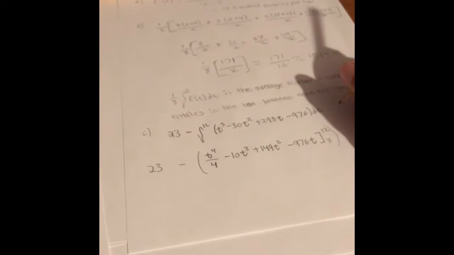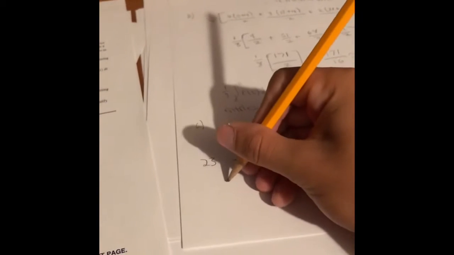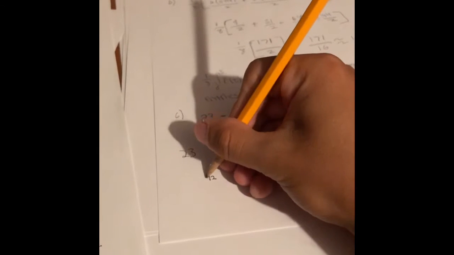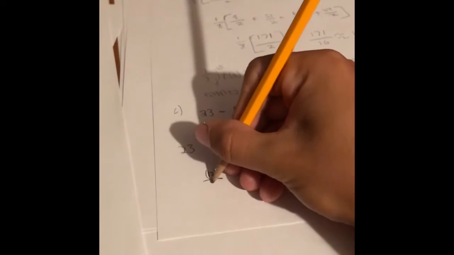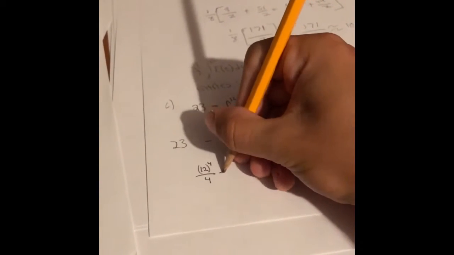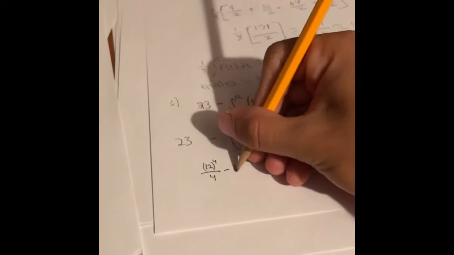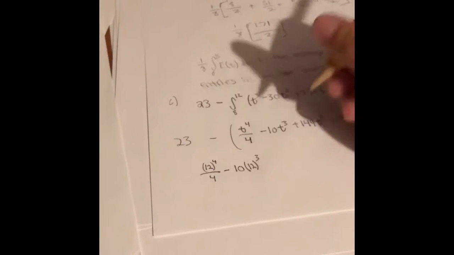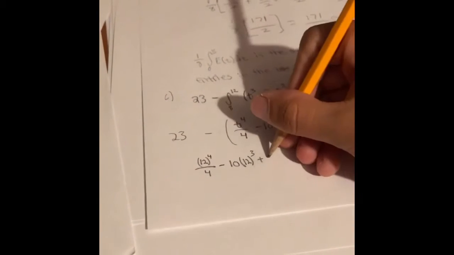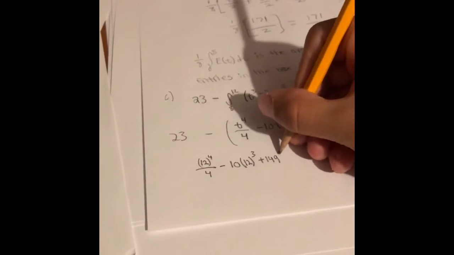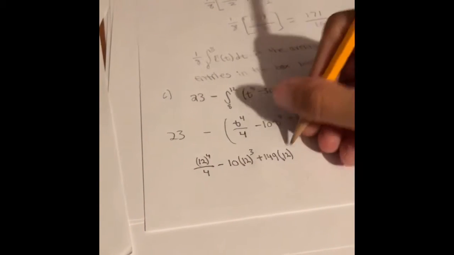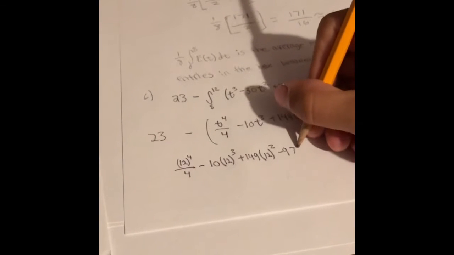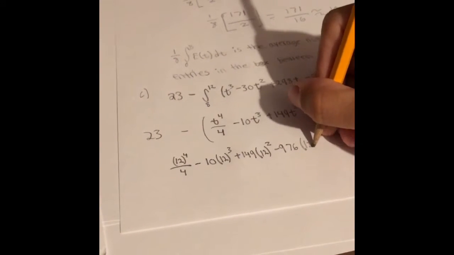And so from right here we plug in. So we do 12 to the 4th over 4 minus 10 times 12 cubed plus 149 times 12 squared minus 976 times 12.